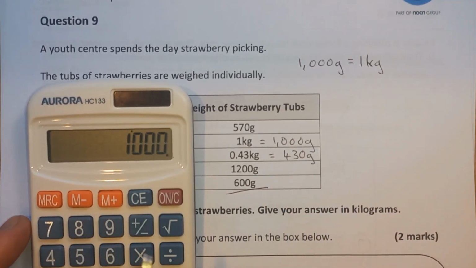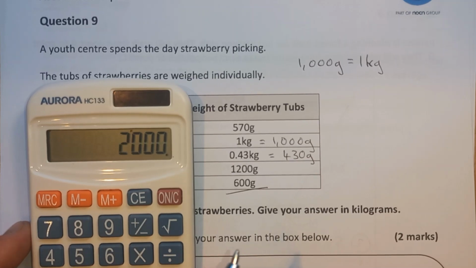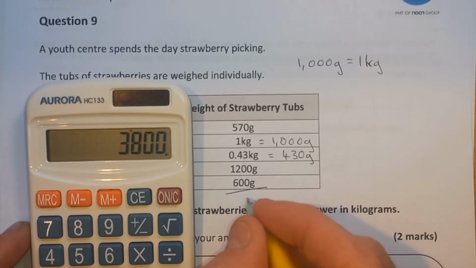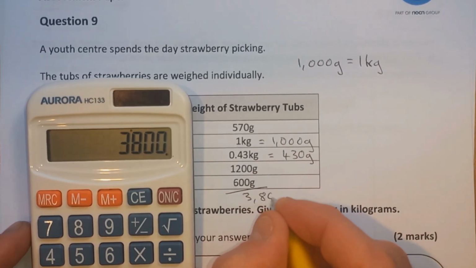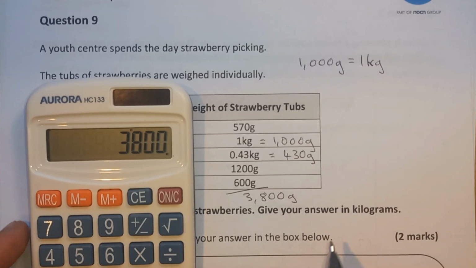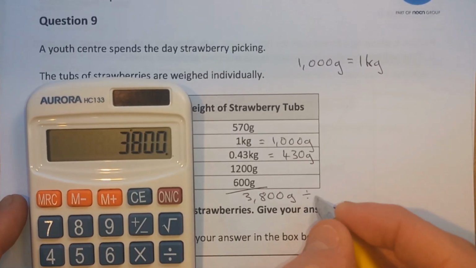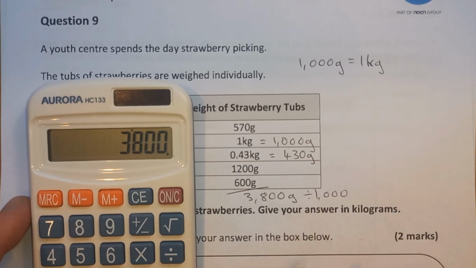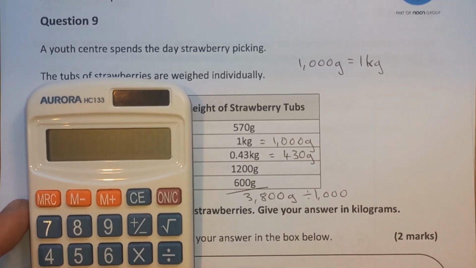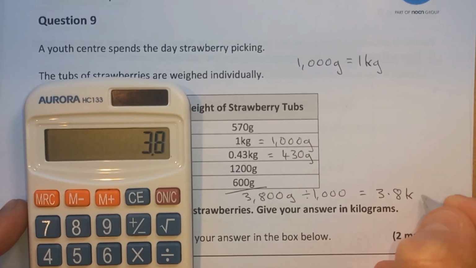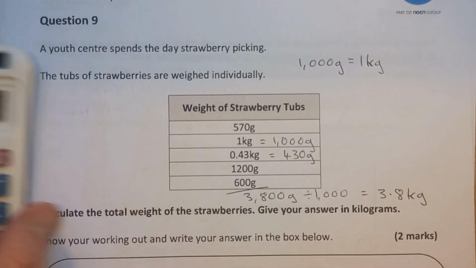Add up the 1,000 plus the 430 plus 1,200 and finally plus 600. So we've got a total of 3,800. That's grams. Now we can convert it back into kilograms. So now we can divide it by 1,000. And that gives us 3.8 kilograms.